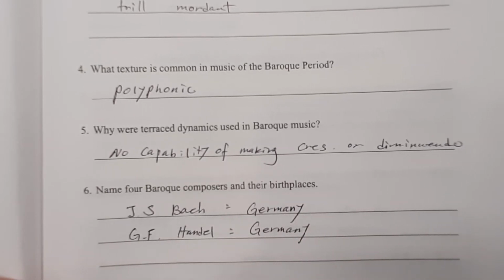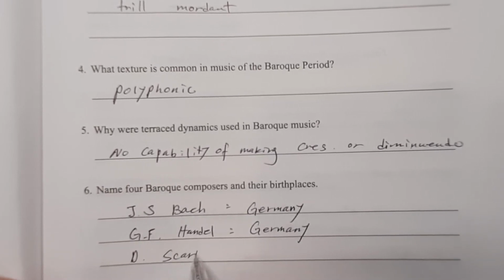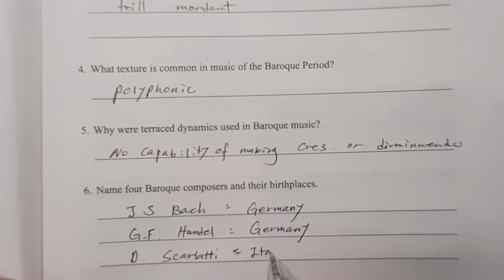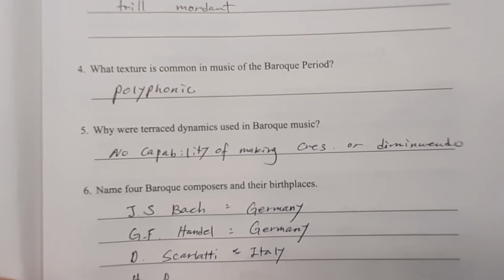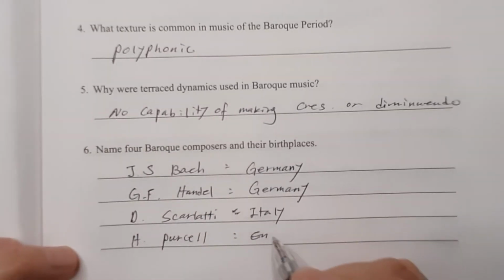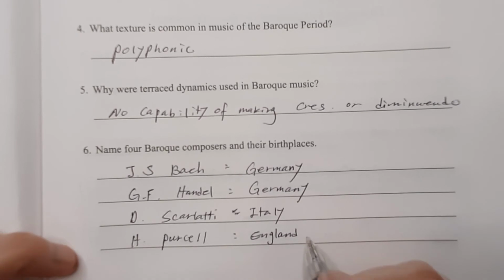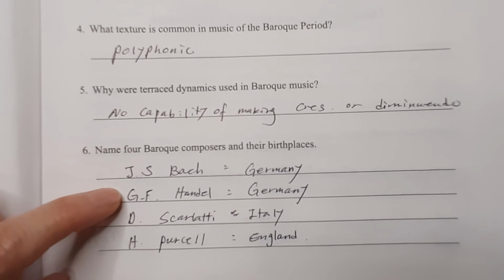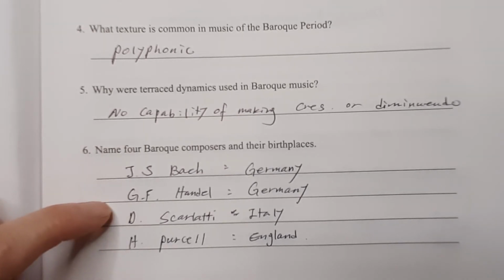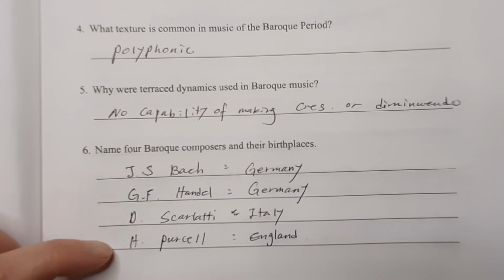Okay. Scarlatti, Scarlatti. And Italy. Now, Henry Purcell, born in England, right? Great. Okay. J.S. Bach and Handel from Germany, Scarlatti, Italy, Purcell, England. Okay, good. Can we move on to page 88 now?